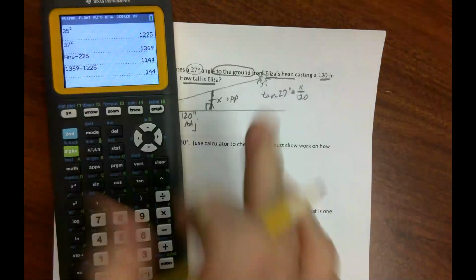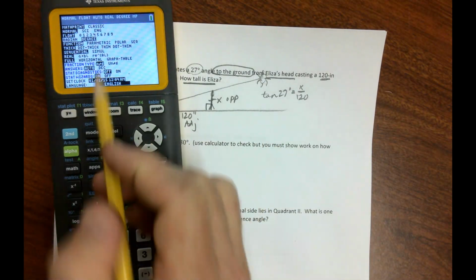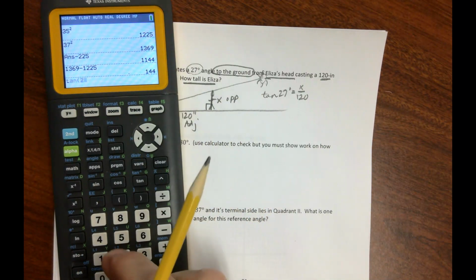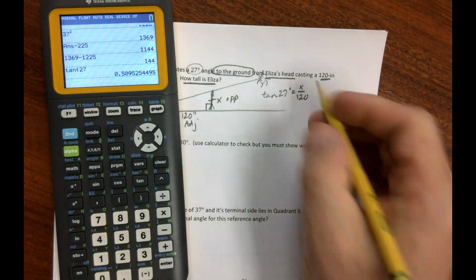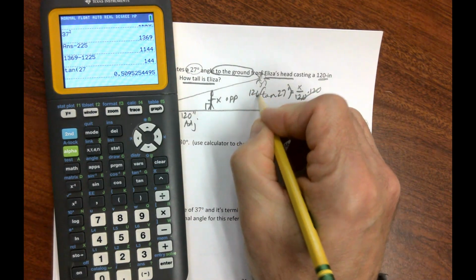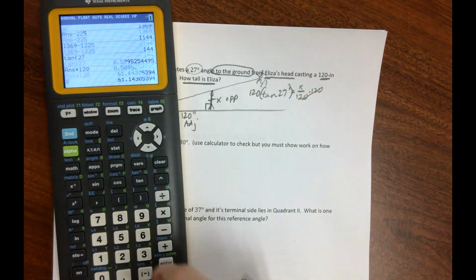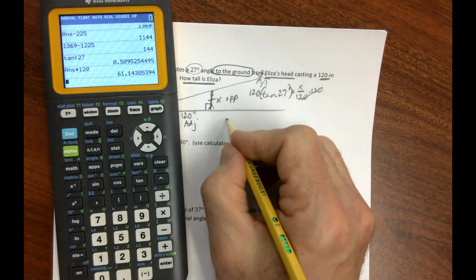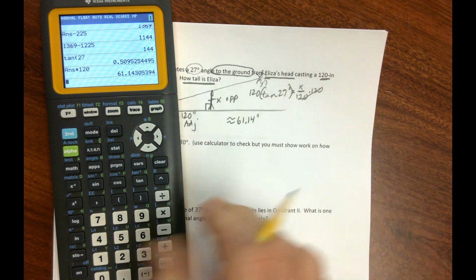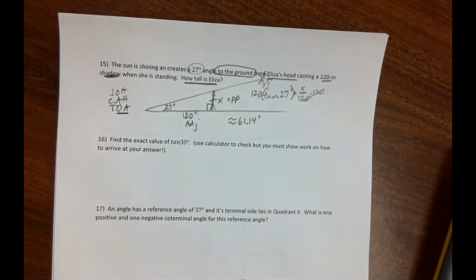Take my calculator, make sure you are in degree mode, which I am. So I'm going to go tangent of 27 degrees, and I have to multiply that by 120. So times 120, and she is approximately 61.14 inches tall, around 5 feet.